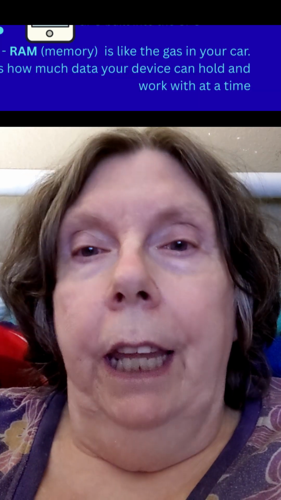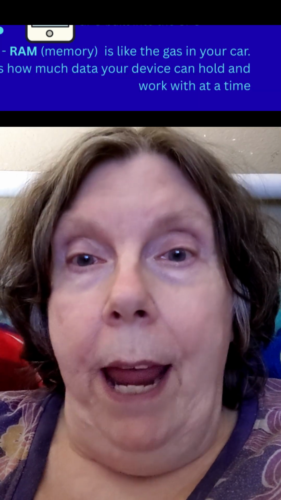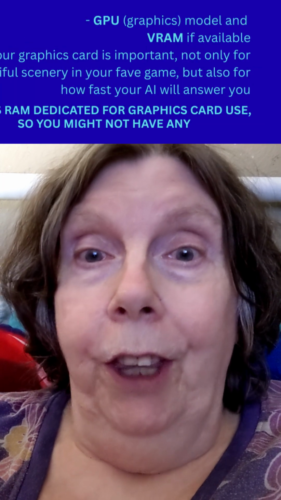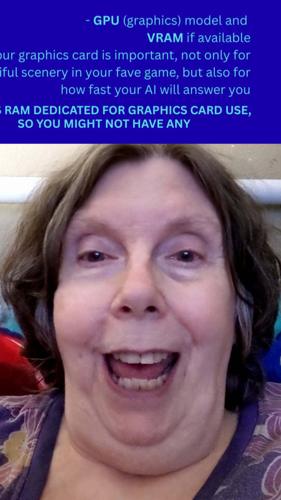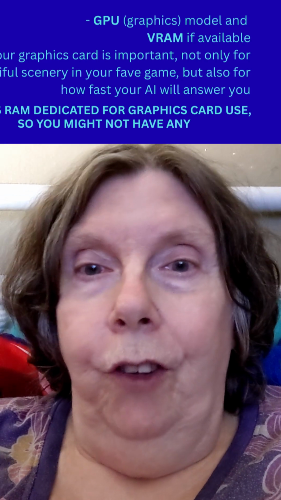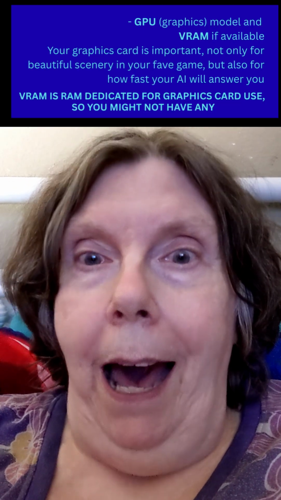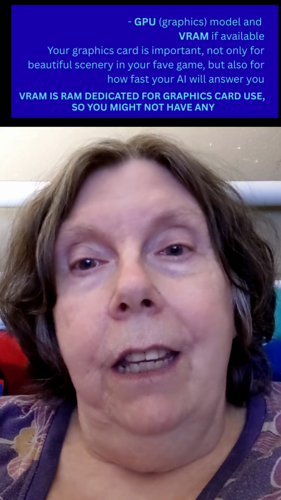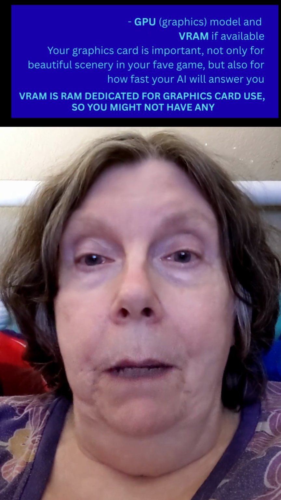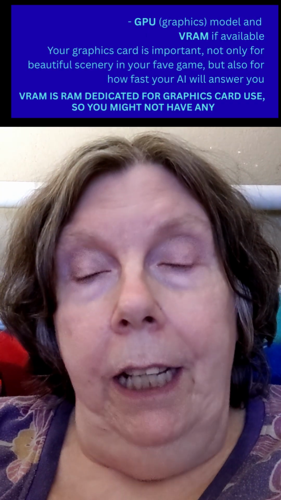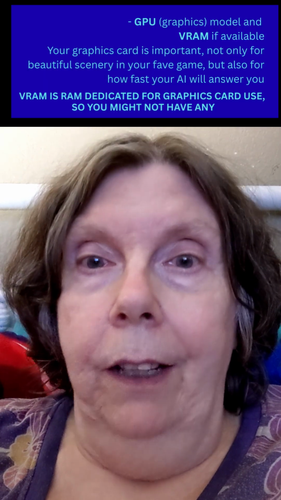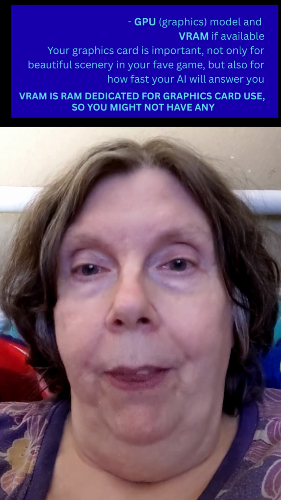And then there's something called VRAM. If you have a gaming computer, then you know how important the graphics card is. That's what makes your scenery in that game just pop. Your graphics card is the GPU, and it might have chips of RAM on it that are dedicated just to run your graphics, and that is called VRAM.